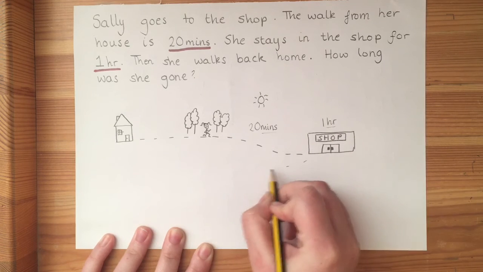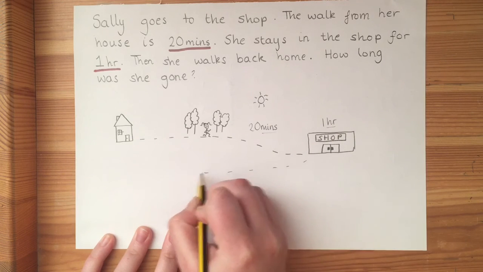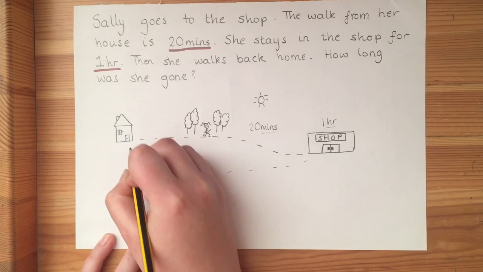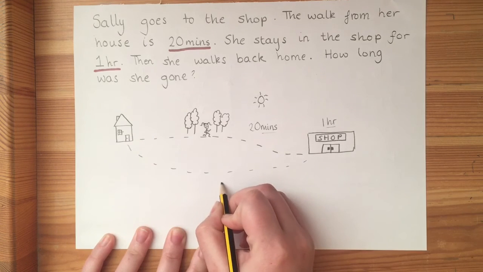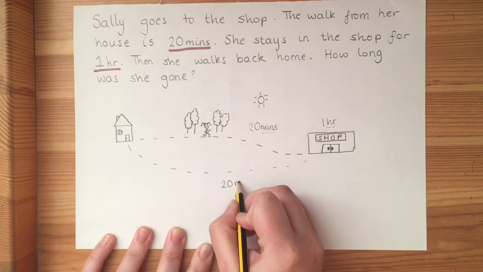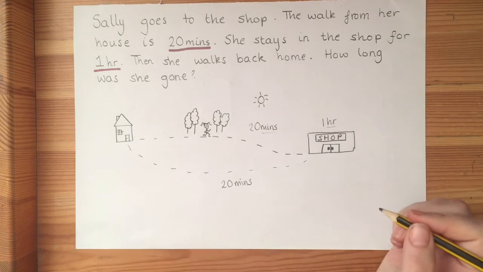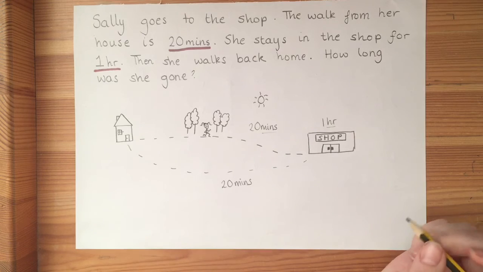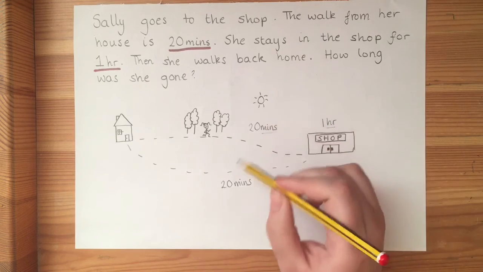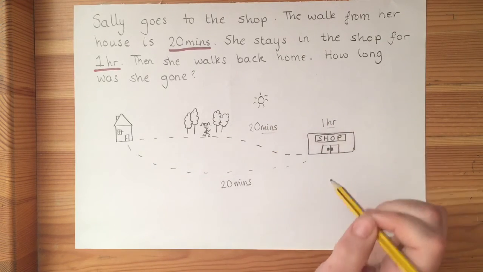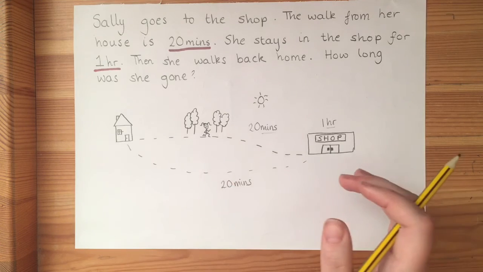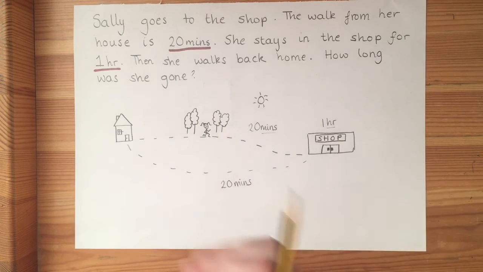She then walked all the way back, and it took her 20 minutes again. So I want you to pause the video and see if you can work out what the total time it took for her to get to the shops, stay there, and then get back again is. So pause the video and see if you can work it out.